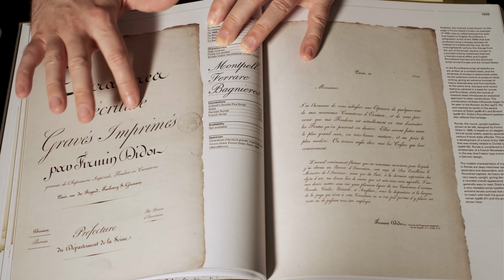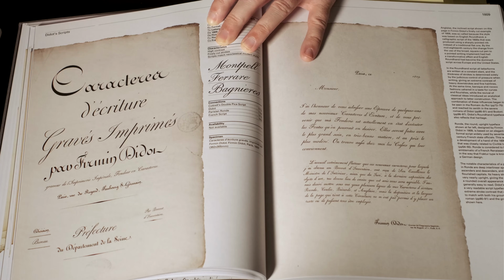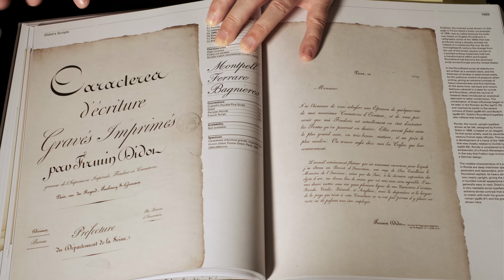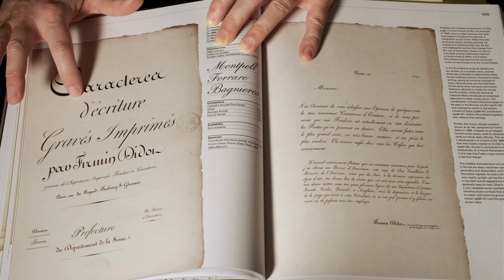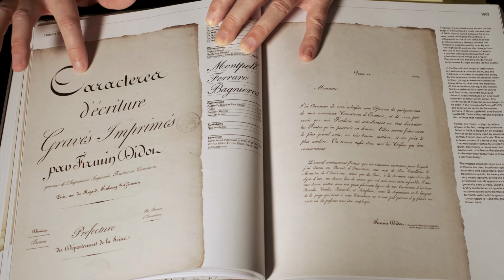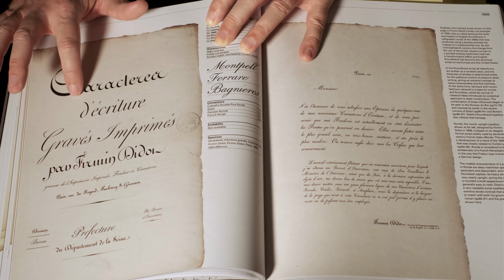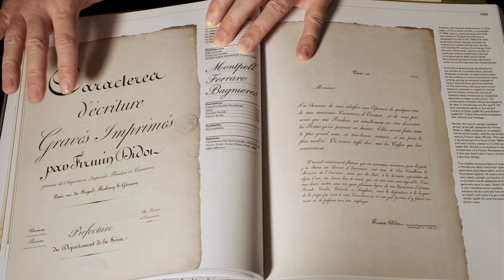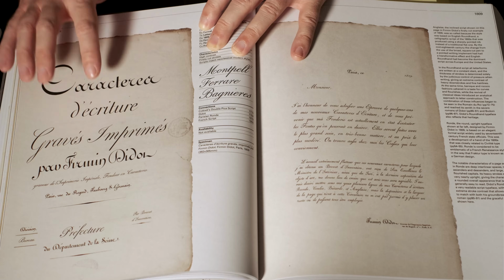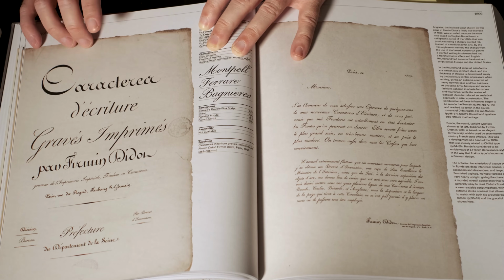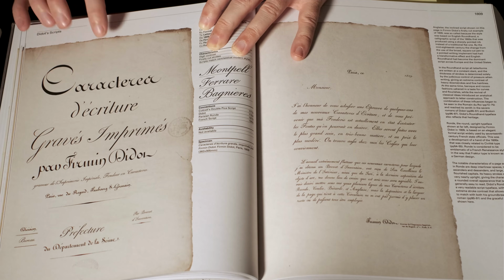It is very elegant and ornamented. You can see the interesting design of this C and in these other letters. Very interesting style of script.